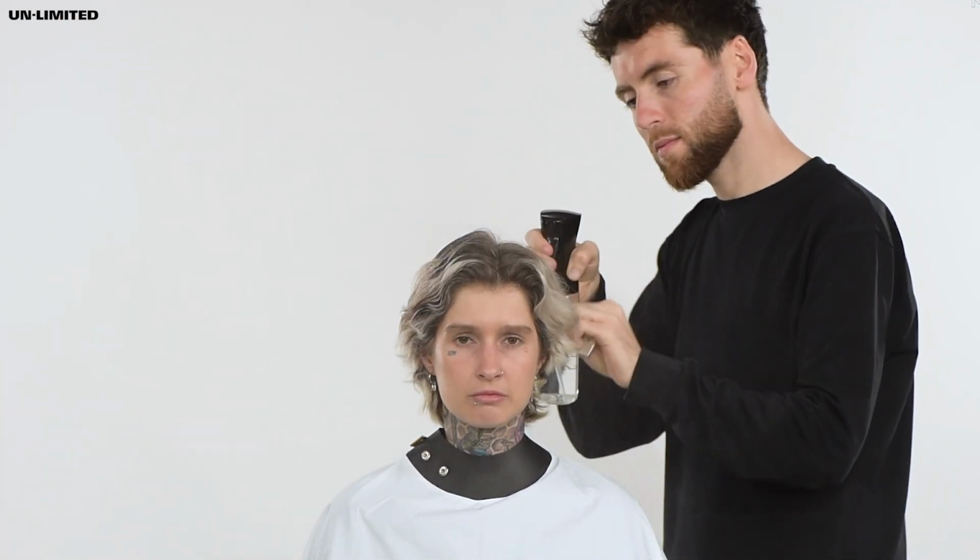The look we're aiming to achieve here is dishevelled in its nature, with some loose and textured curtains to suit the character of my model and their request.